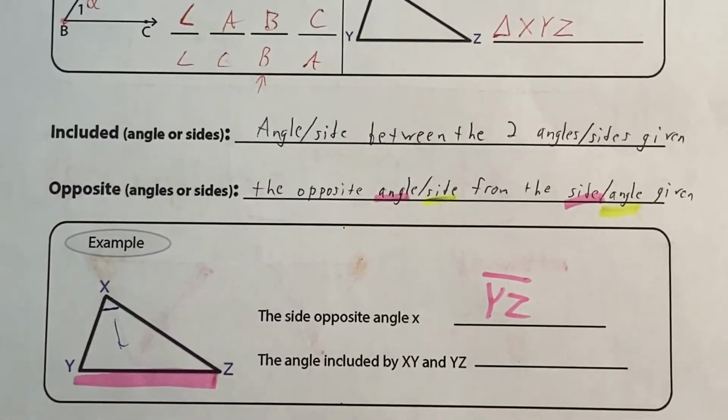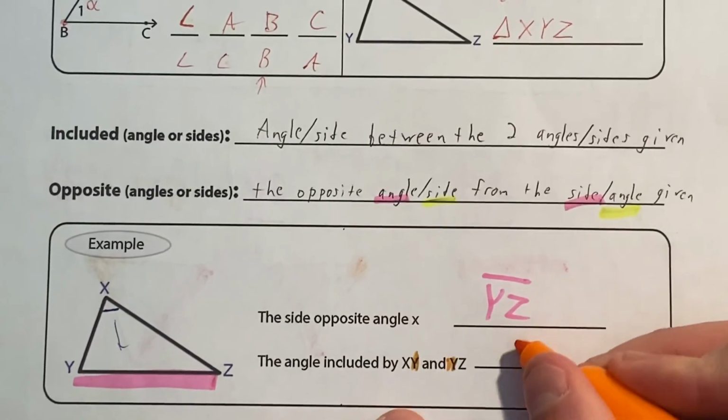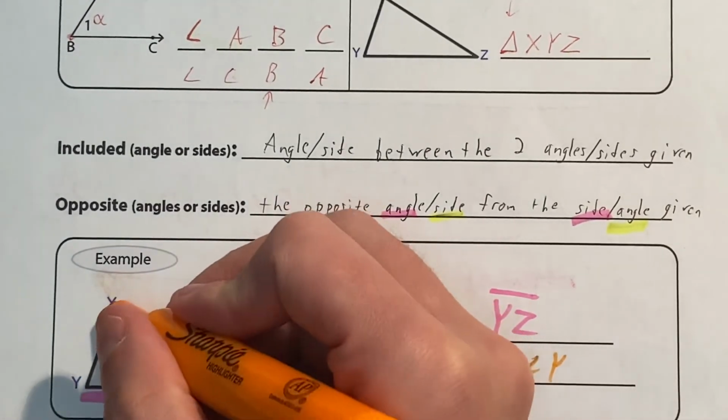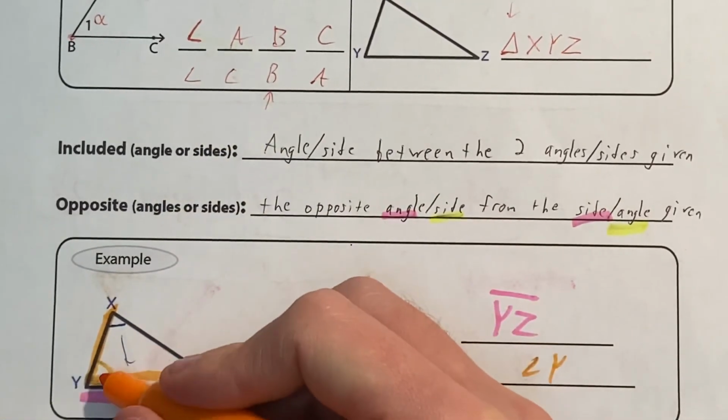And then the angle included by XY and YZ, well, if I wanted to, I could just see that they share Y, so my answer has to be Y. Or I could say XY is here, YZ is here, so the angle between them is angle Y.